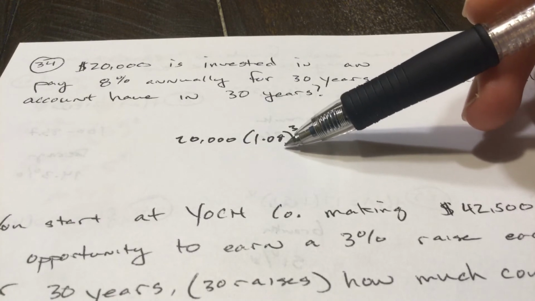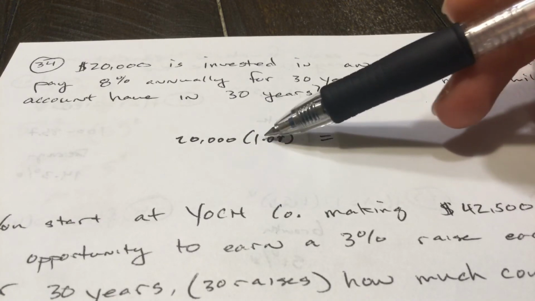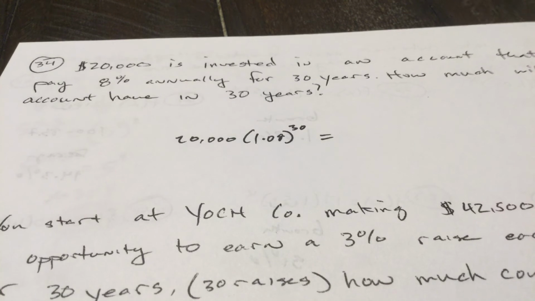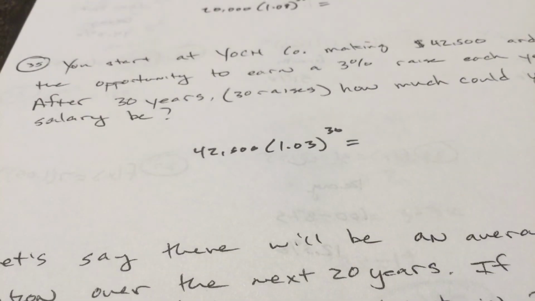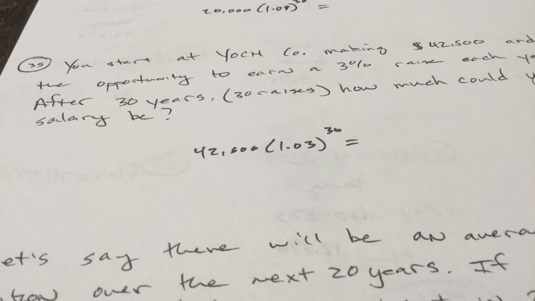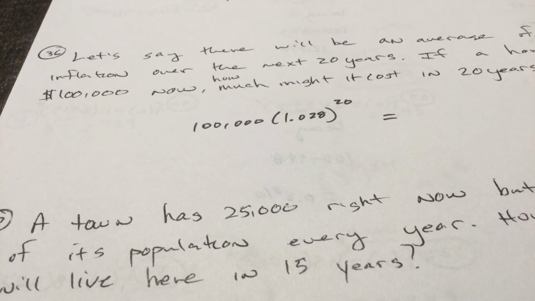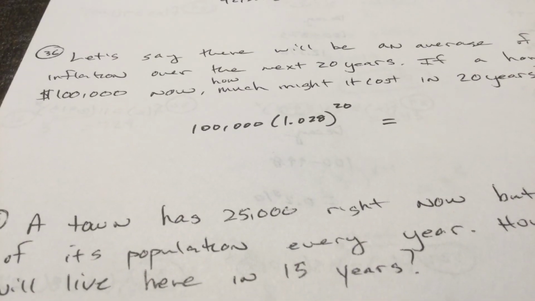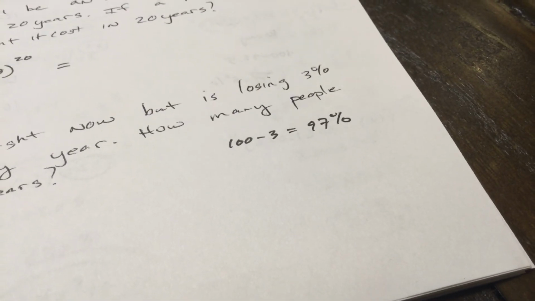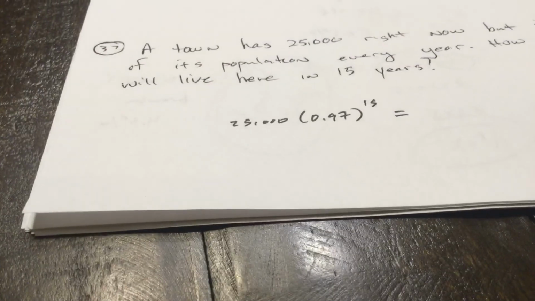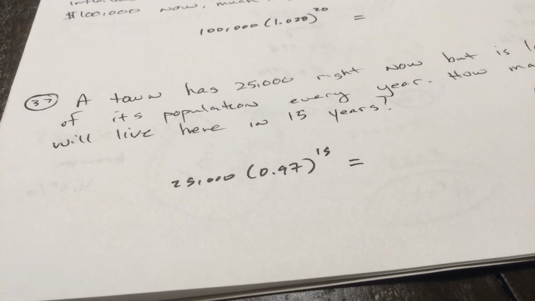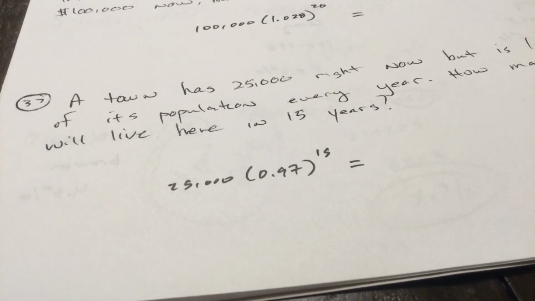20,000, 8% yearly rate, 1.08, raise it to the 30th. Hopefully it's some good money. 42,500 times 1.03 to the 30th power, 30 raises. 100,000 times 1.028 to the 20th. A few classes did this. Now, if you're losing 3%, then that's basically 97%. It's the initial value every single year. That's Yogi making some noise. 0.97, raise it to the 15th, multiply it by 25,000.